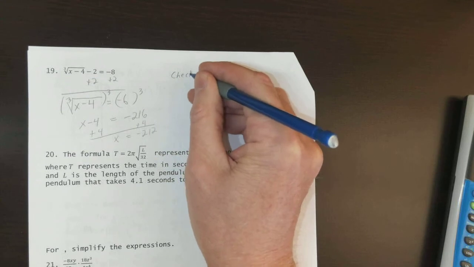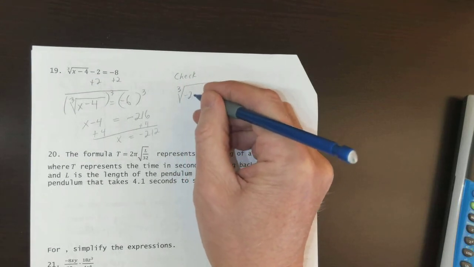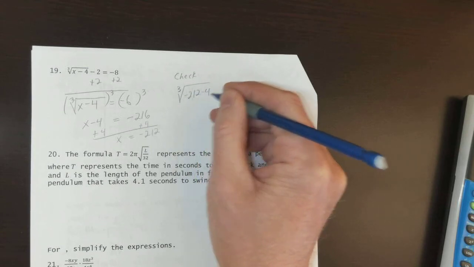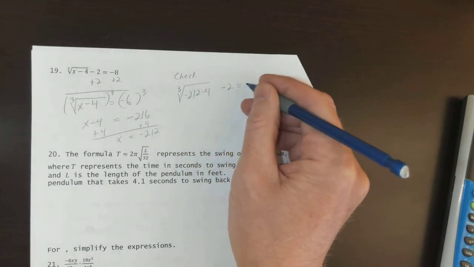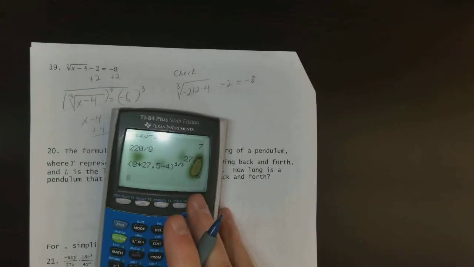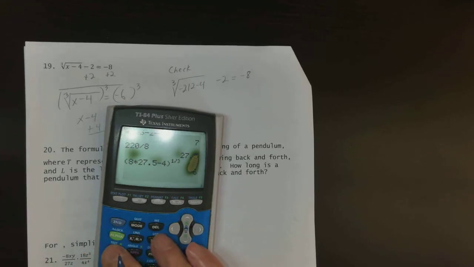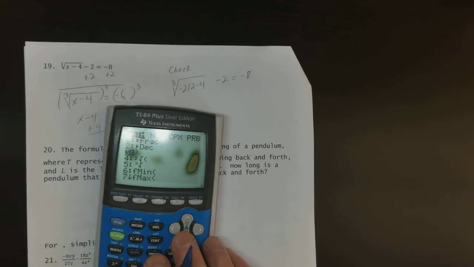We are going to check. Cube root of negative 212 minus 4 minus 2. Does that equal negative 8? Okay, we actually have a cube root in the math menu. You can go math. There's a cube root, number 4 there.